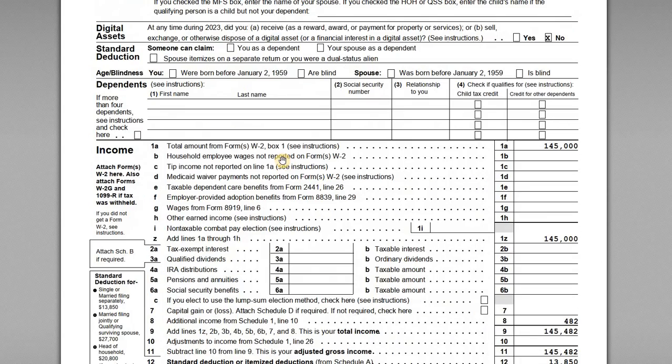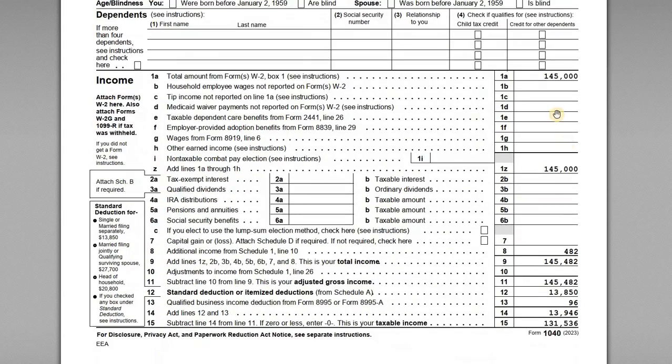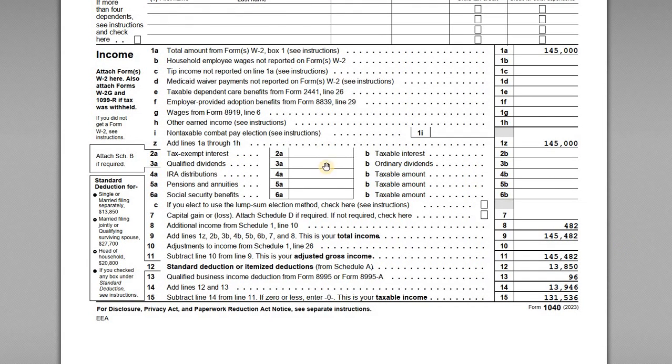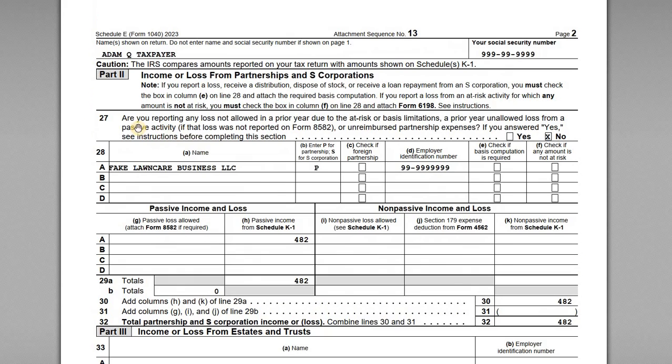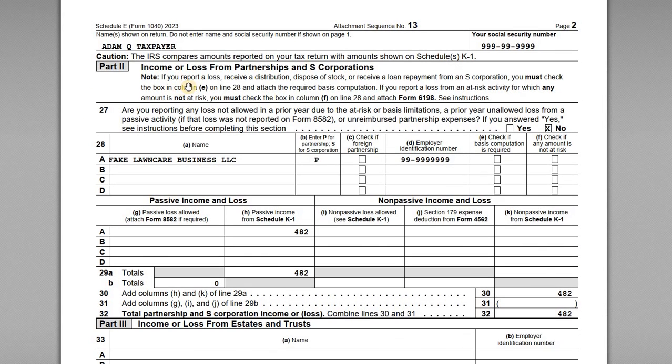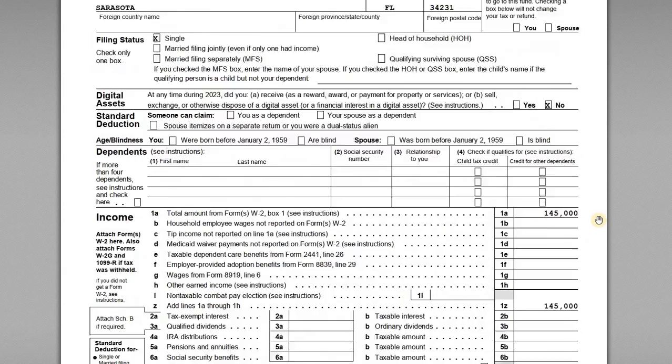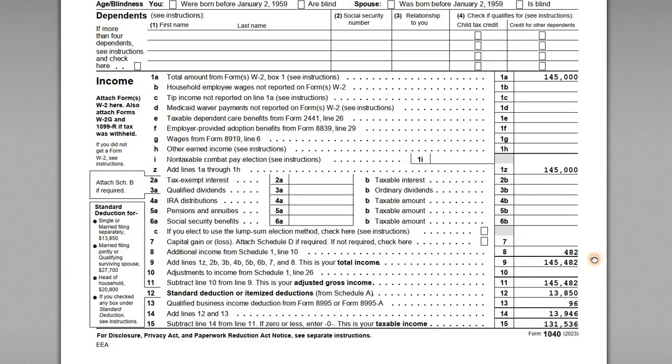So we've got Adam Taxpayer here. He's a single filing taxpayer. And we can see here on his income, he's got $145,000 of wages, no other investment income. And so the other additional income he has is coming through from Schedule E. So on Schedule E Part 2, we have his income or loss from partnerships. Row A, we've reported the investment in the lawn care business. And we can see here in the passive income and loss section, we have passive income from Schedule K-1 of $482. All right, so the $482 is ultimately reported up here on line 8 as other income.